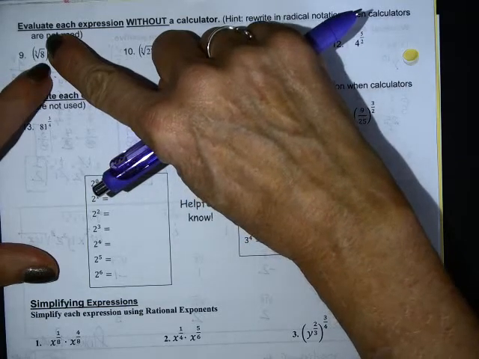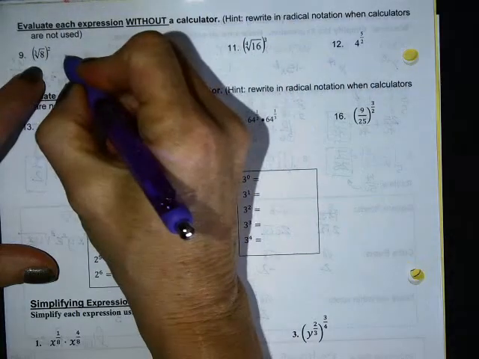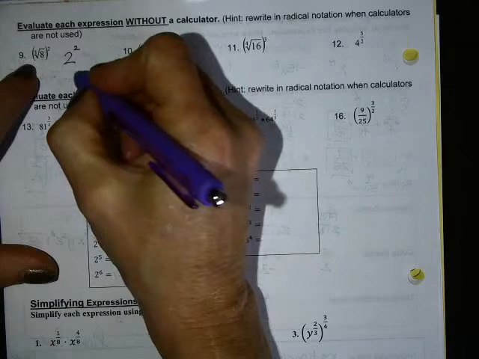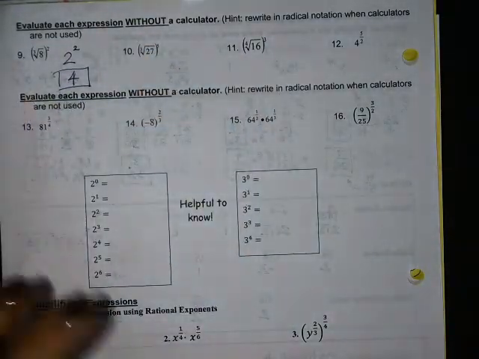What is the cubed root of 8? We already did that on the other side, right? The cubed root of 8 is actually 2. And now we have 2 squared, which is 4. And that's your answer. Wasn't that fun?